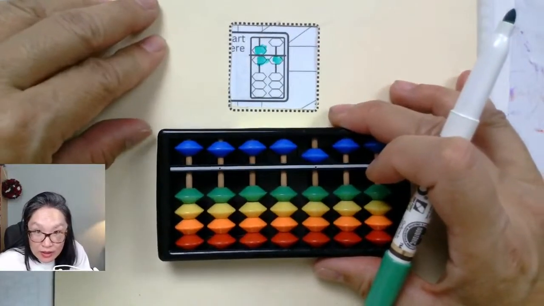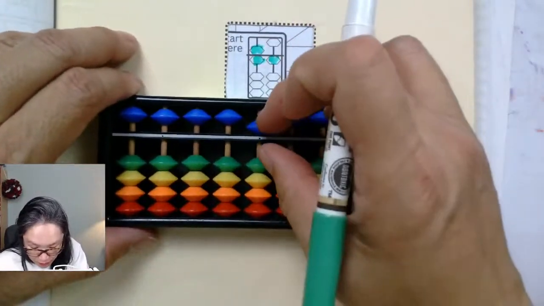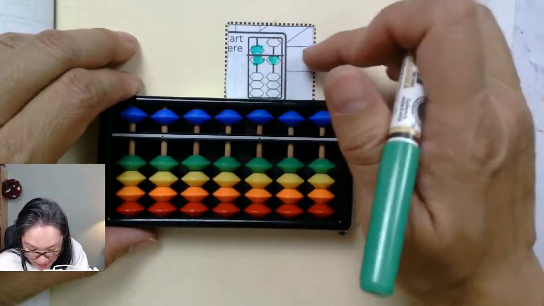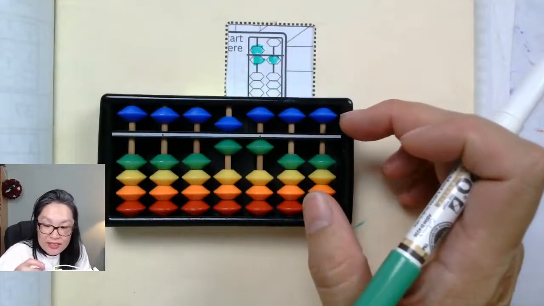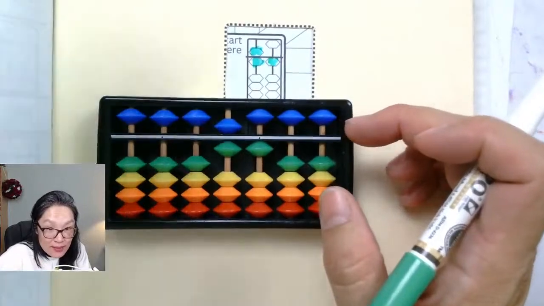Okay, so when we look at it, we have 6. What Scarlett was saying, we have 65. So we have 60, 5, 6, and then we have 1. That is, I'm sorry, 61. That's how you get 61. Does that make sense, Tonia?